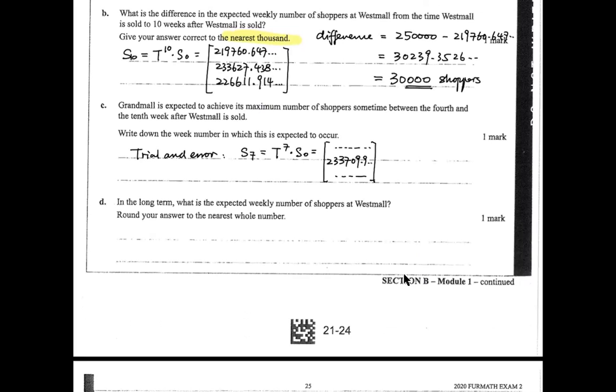233709.9 something. S8 is T to the power of 8 times S0. This will give you something like 233,688.8 something.